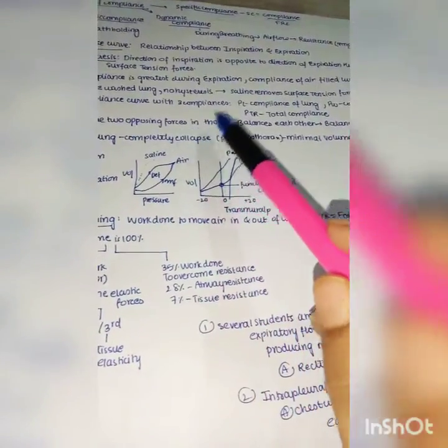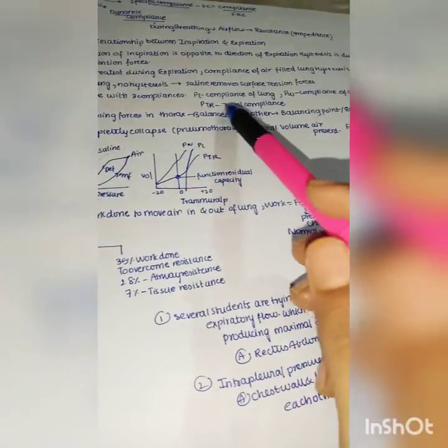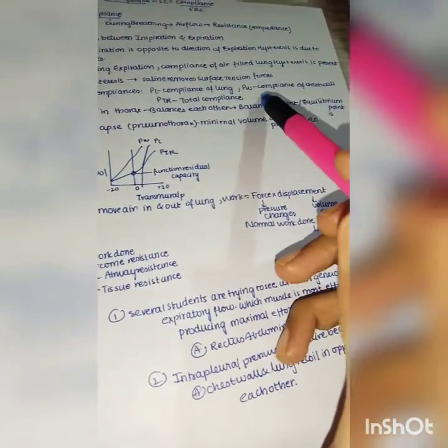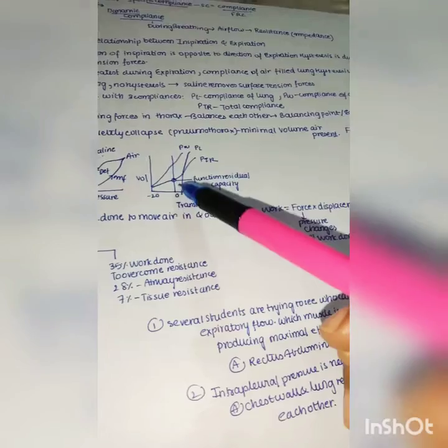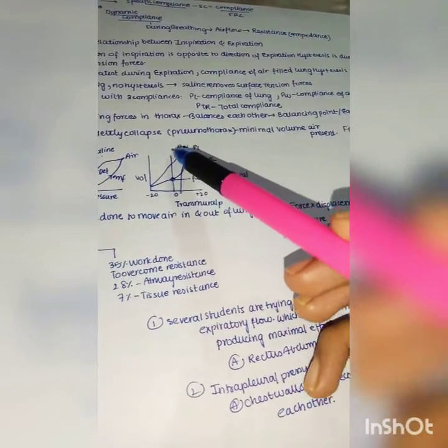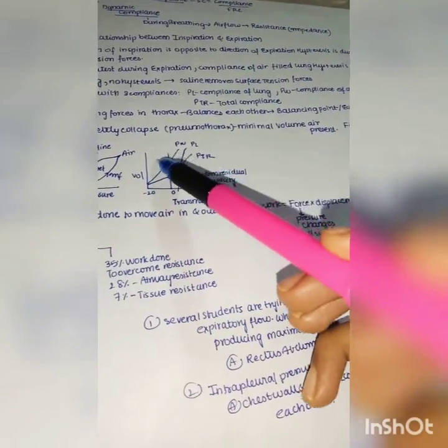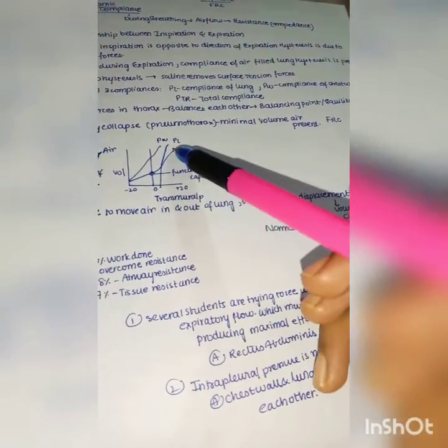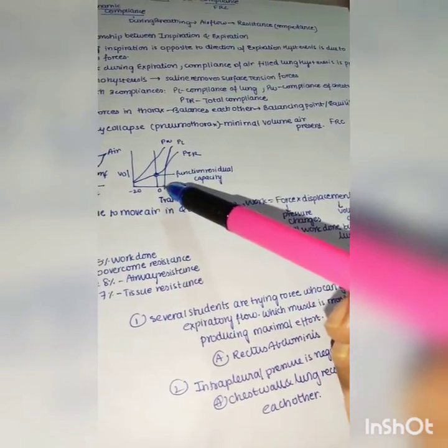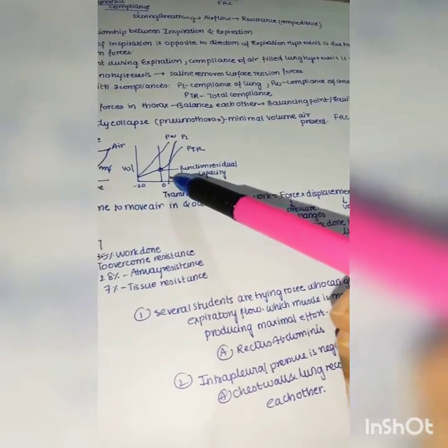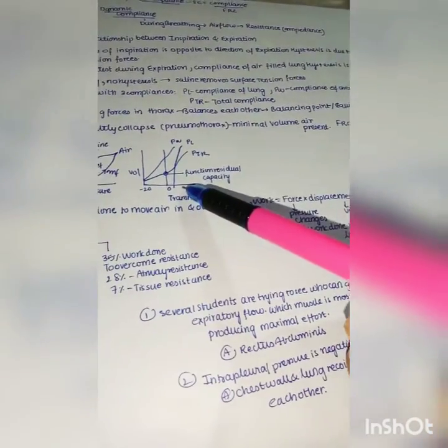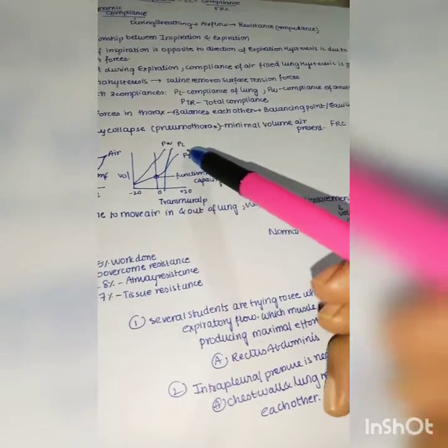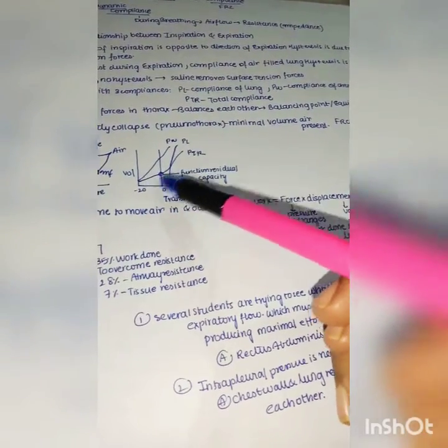The compliance curve shows three compliances: PL is the compliance of the lung, PW is the compliance of the chest wall, and PTR is the total compliance. In this graph we can see those. PW, the chest wall, always tries to move outward, so it is towards this side. Whereas PL, the lung, always tends inward, so it is towards this side. PTR is the total compliance, in the middle.